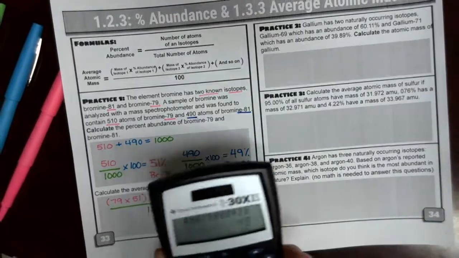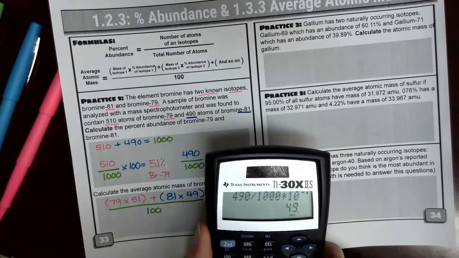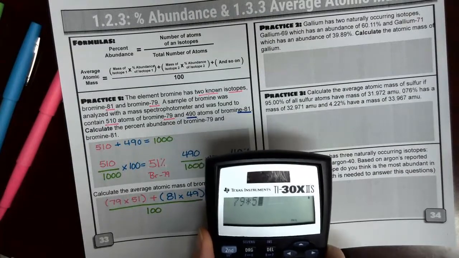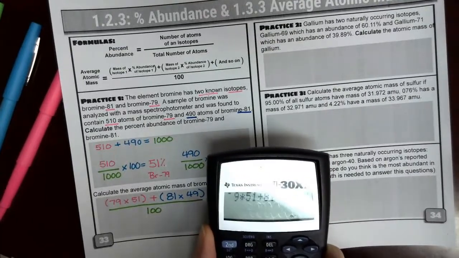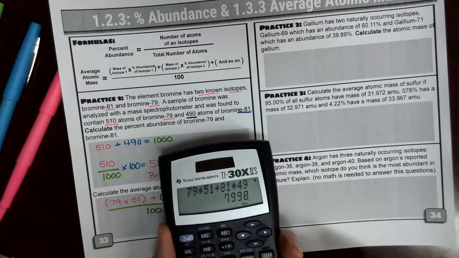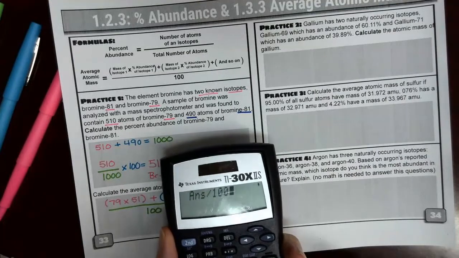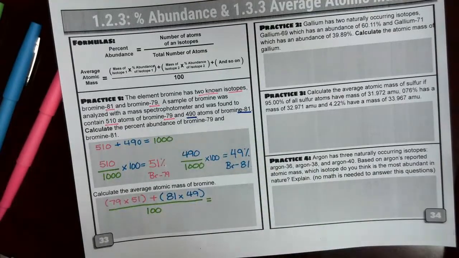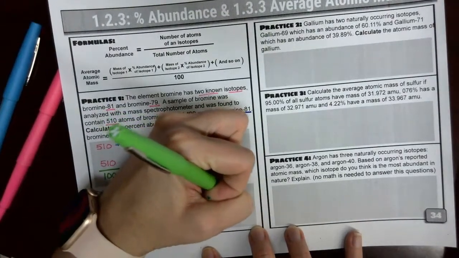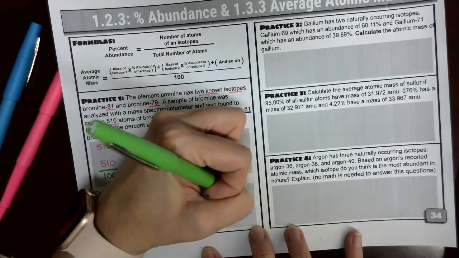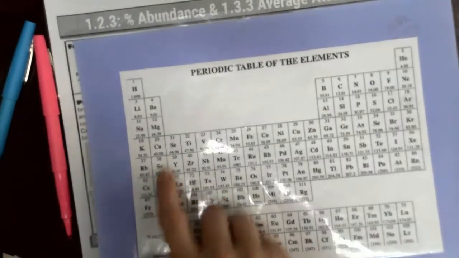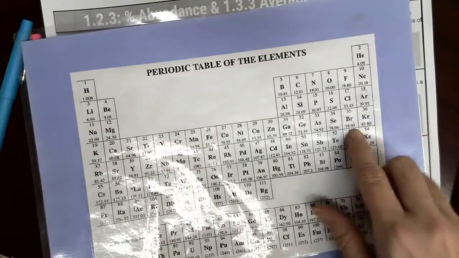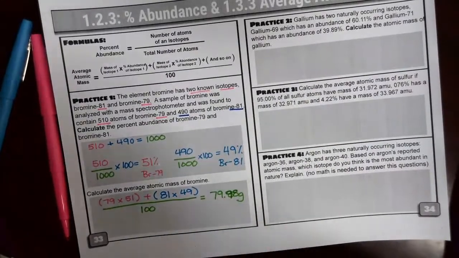So I type that into the calculator. I make sure to do the top first before I divide. So 79 times 51 plus 81 times 49, enter. Then I'm going to divide by 100, and I get 79.98. I'm going to look on the periodic table at bromine. So bromine is right here. Where are you at, bromine? Wrong side of the periodic table. Bromine is right here, and it's 79.9, which is really darn close to 79.98.